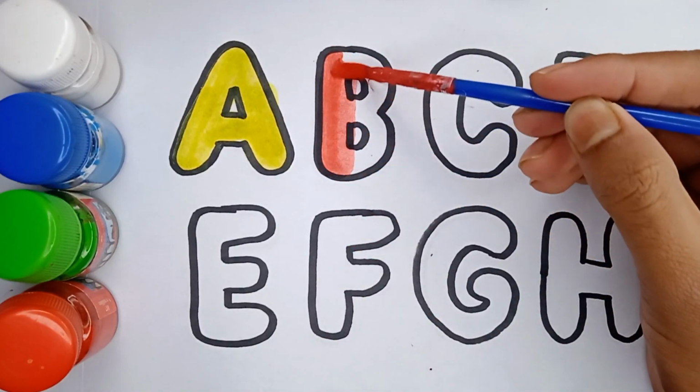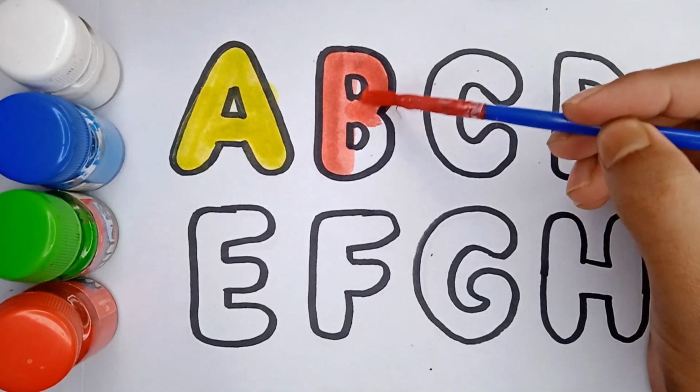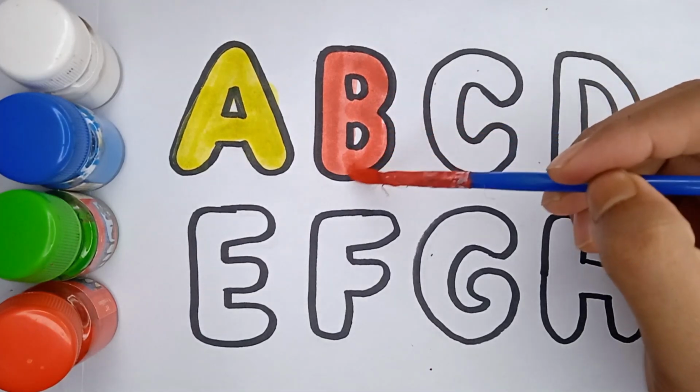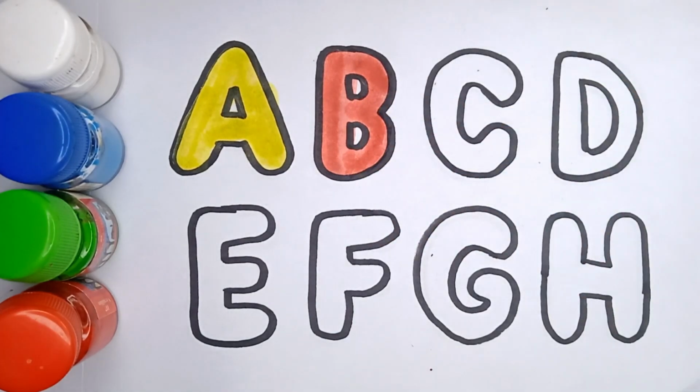Now I am drawing letter B. B is for ball. B is for bicycle.